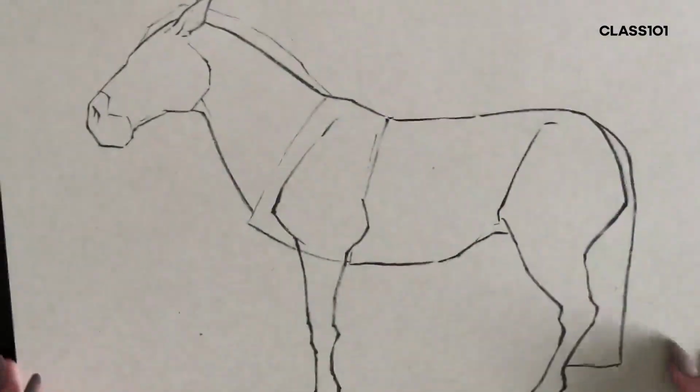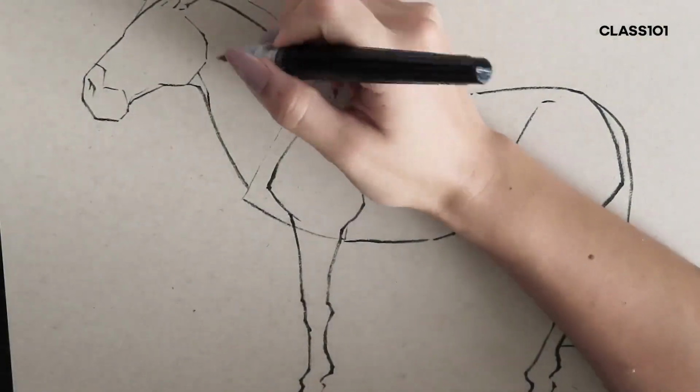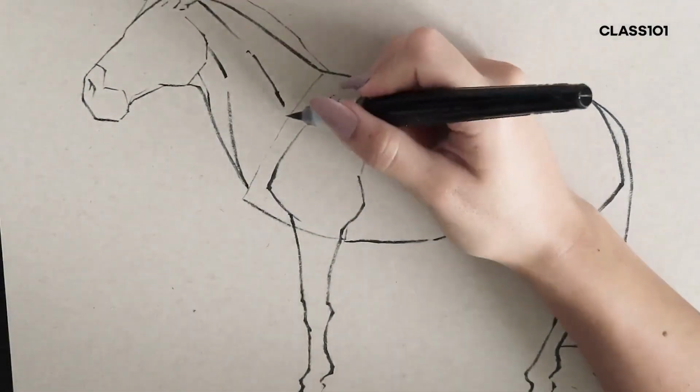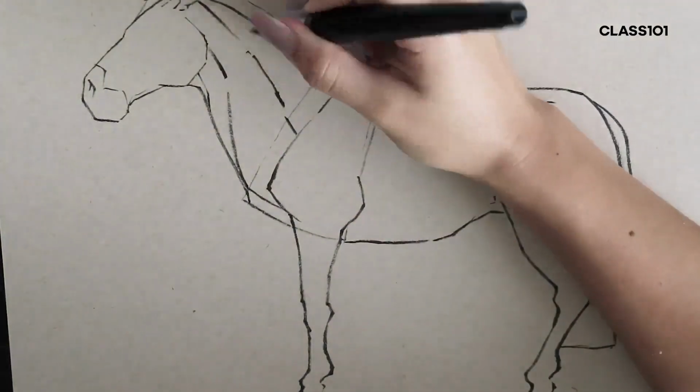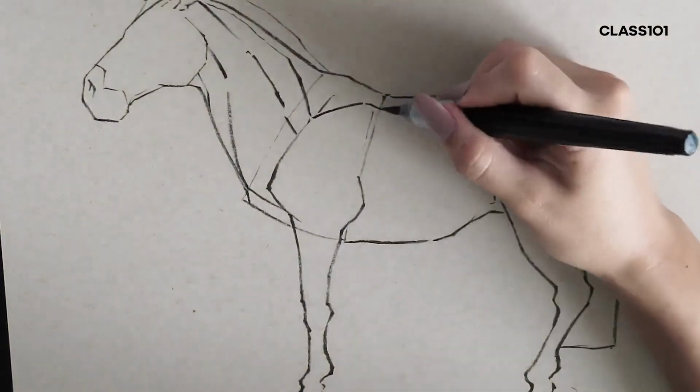Hey guys, in this video we're going to get into musculature. So I know this can seem pretty intimidating, but I'm going to do my very best to simplify it.